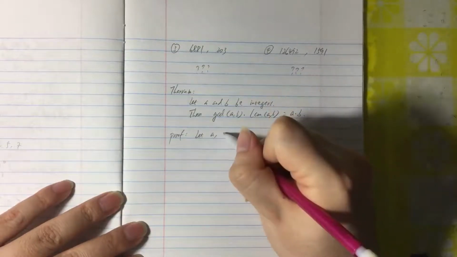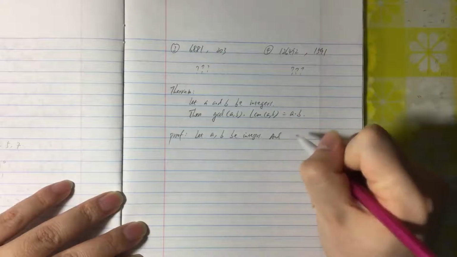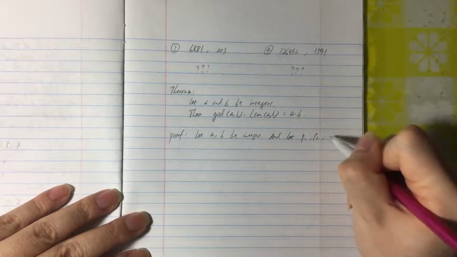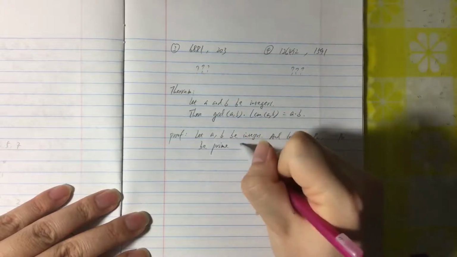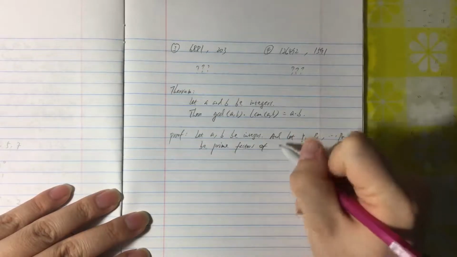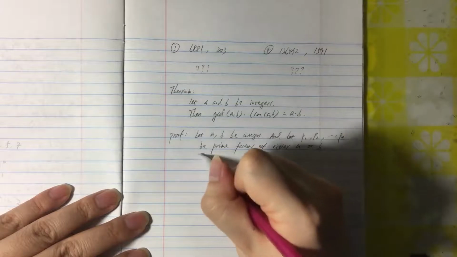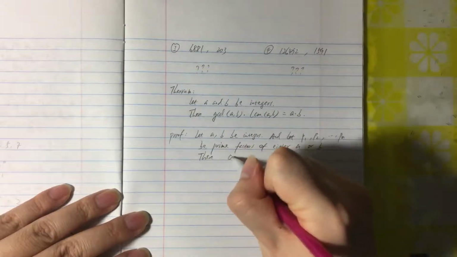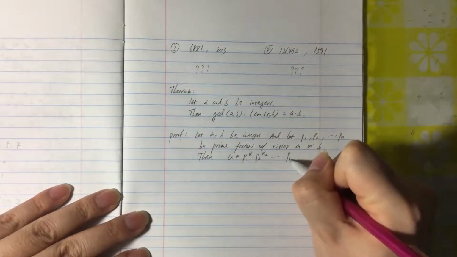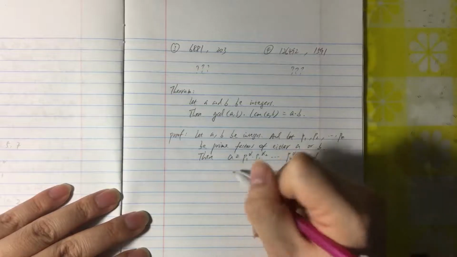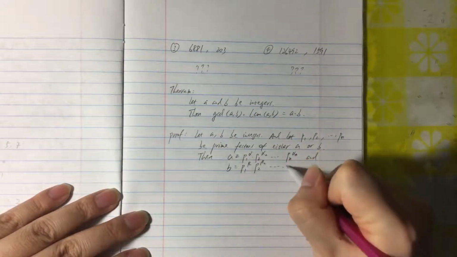Let A and B be integers, and let P1, P2, ..., Pn be prime factors of either A or B. Then A can be written as P1 to the alpha 1 times P2 to the alpha 2 times ... Pn to the alpha n, and B can be written as P1 to the beta 1 times P2 to the beta 2 times ... Pn to the beta n.